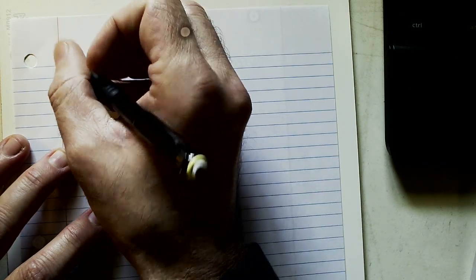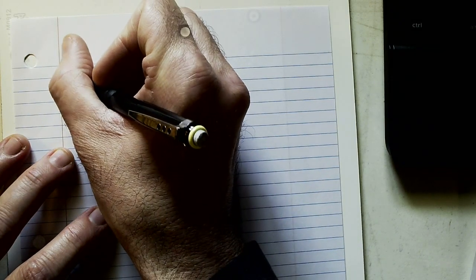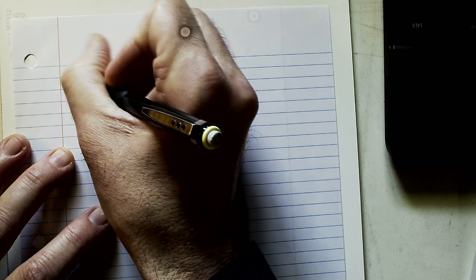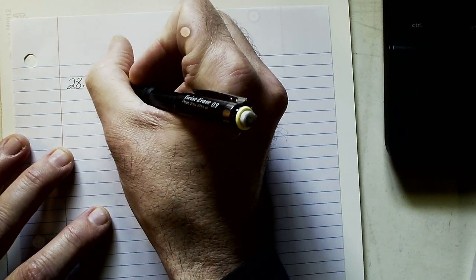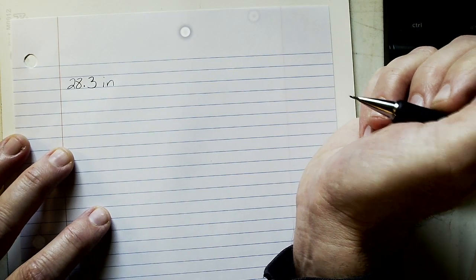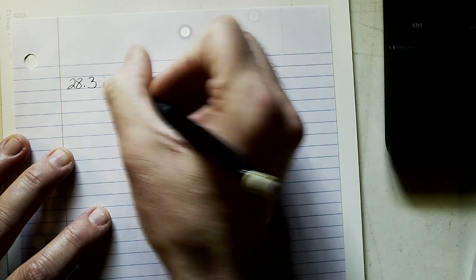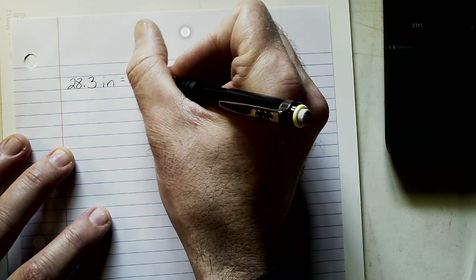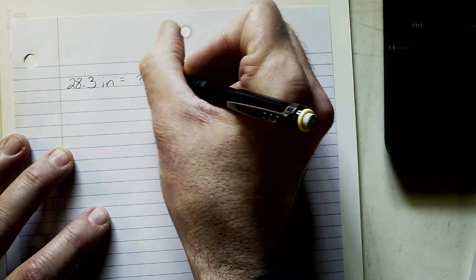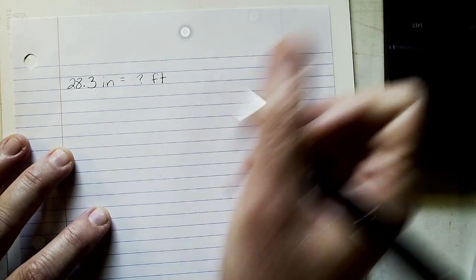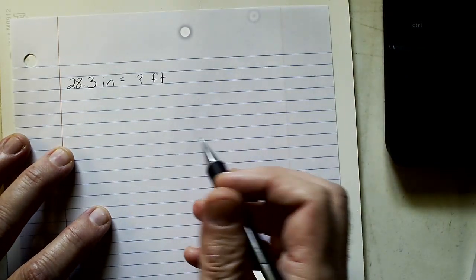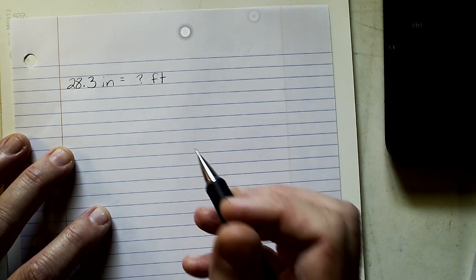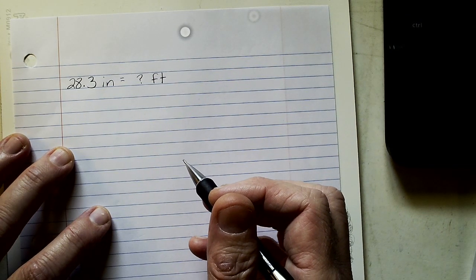What I'm going to do is take, let's say, 28.3 inches. Okay, and what I want to find out is how many feet that is. So how many feet? Now, I know you probably already know how to at least figure out the answer, but in chemistry and in science, there's an actual process to it.